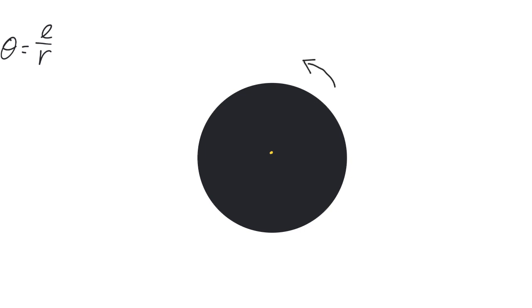this way. I'm going to put a red dot on the edge of the wheel and a blue dot near the center of the wheel. As they spin, and let's say they rotate through one revolution, they're going to travel the same angular distance, which is notated with theta. Okay.